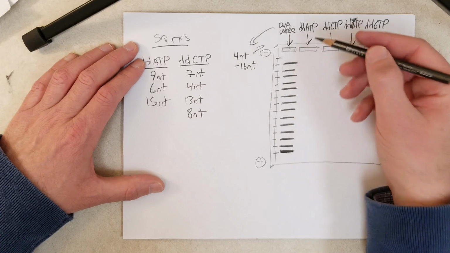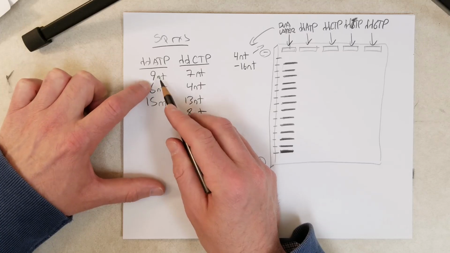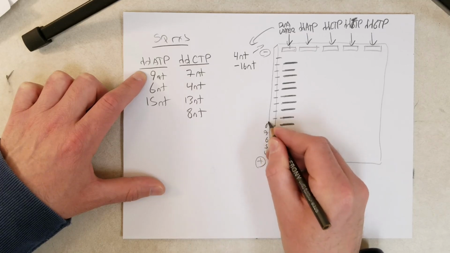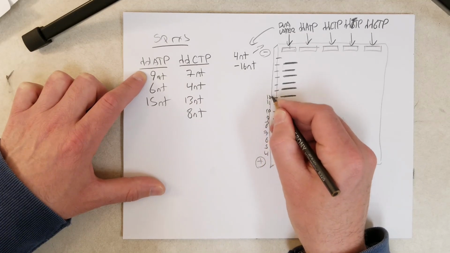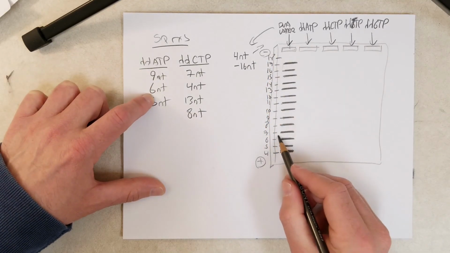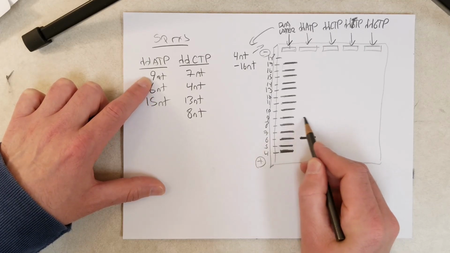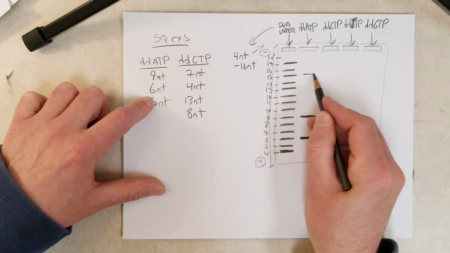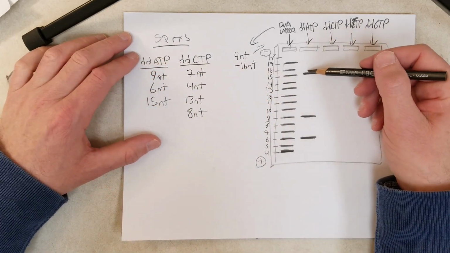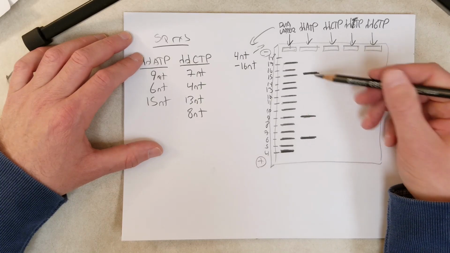Now, when we ran our ddATP reaction, what do we see there? Well, we predicted we should see 6, 9, and 15. So this is going to be 4, 5, 6, 7. I'll put numbers in here so we can keep track. We should see a band at 6, a band at 9, and a band at 15. So that is for the ddATP reaction. We see 3 DNA molecules, 1 at 6, 1 at 9, 1 at 15.